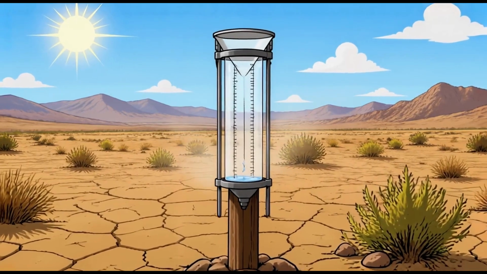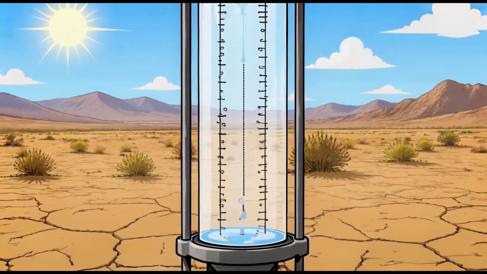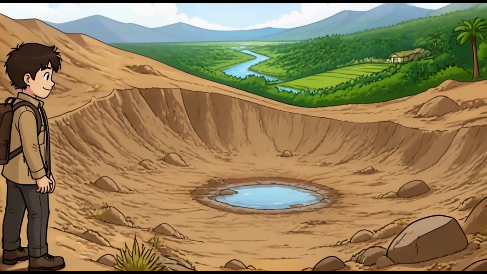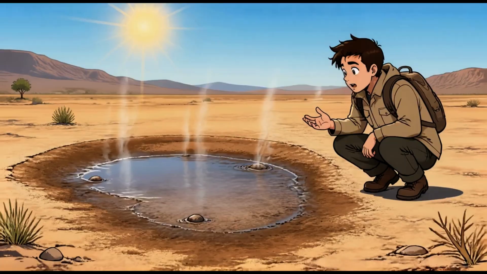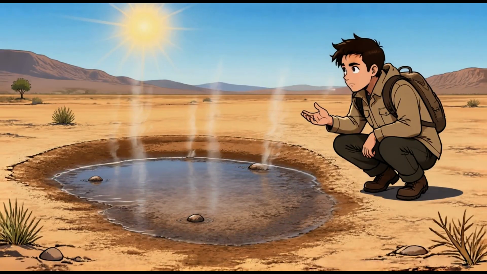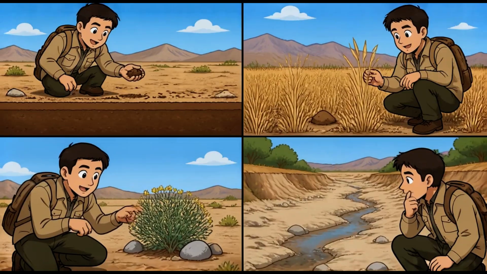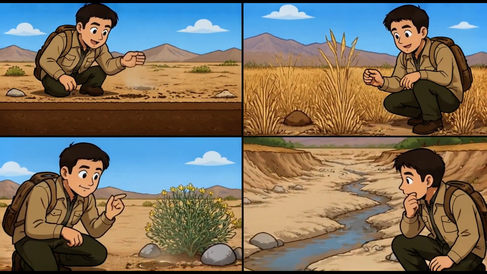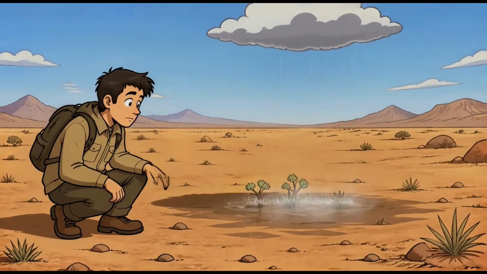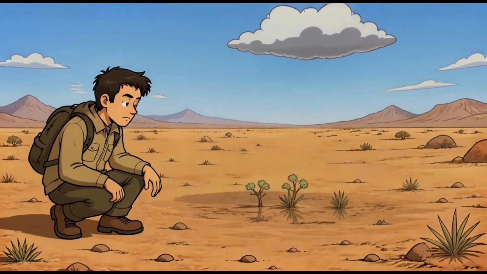A desert is usually defined by precipitation, not temperature. A common rule of thumb is less than about 250 millimeters, or 10 inches, of rain and snow per year. That is not a perfect border. Climate scientists also look at evaporation, seasonality, soil, and how much water is available to living things. Still, the basic idea is simple. Very little water arrives, and much of what does arrive may disappear quickly.